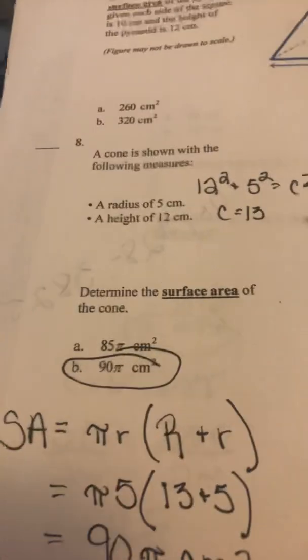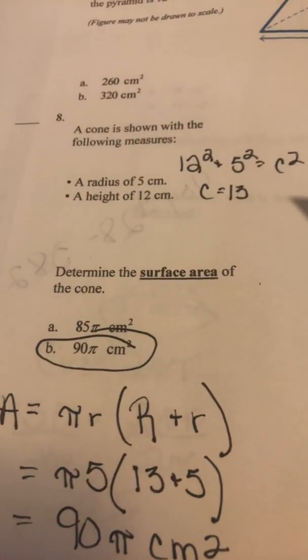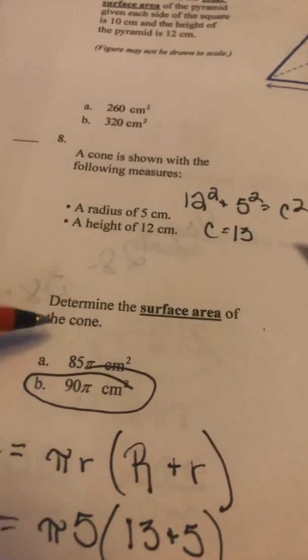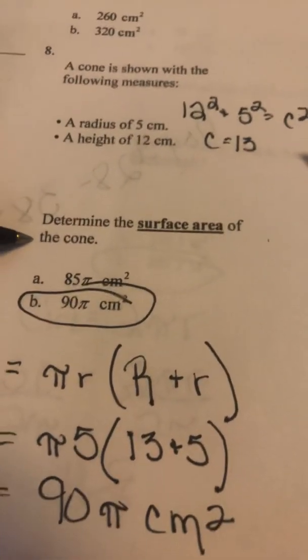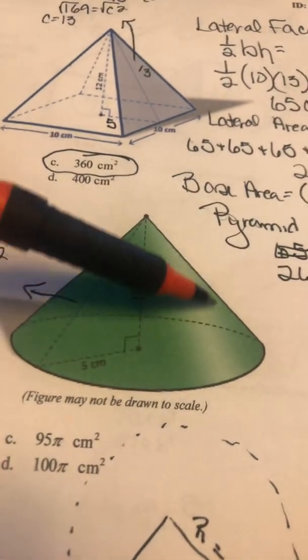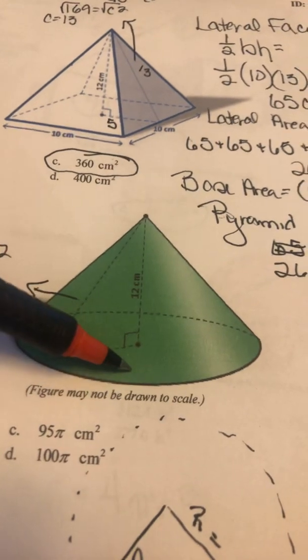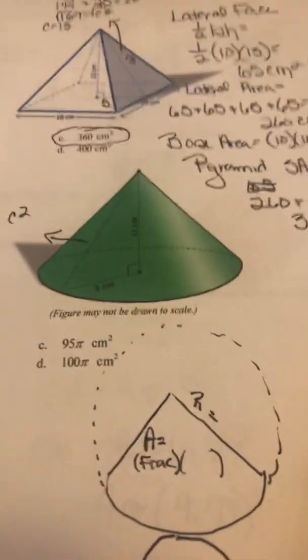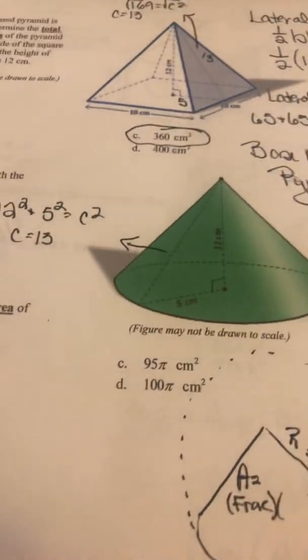Now the next problem, number 8, says a cone is shown with the following measures: a radius of 5 and a height of 12. So here we see our cone, and actually what we're trying to find is the surface area. Now with this one, we're only going to find this area on the outside, not... Yeah, we do want the base. I'm sorry, it is asking for surface area. My bad. And then we're also going to add the area of the base.